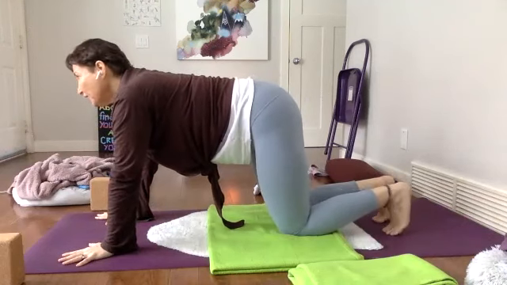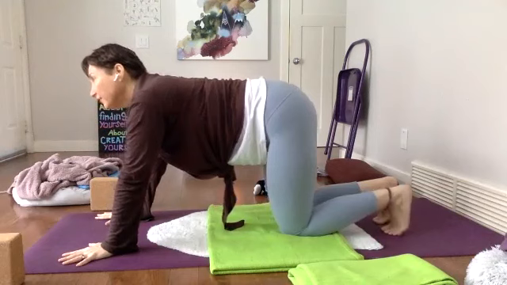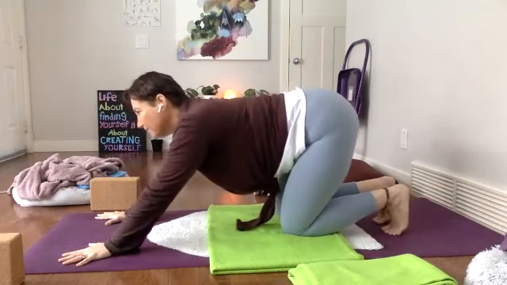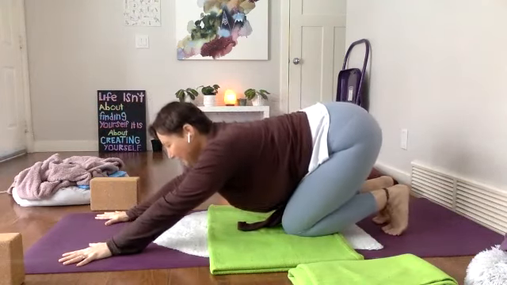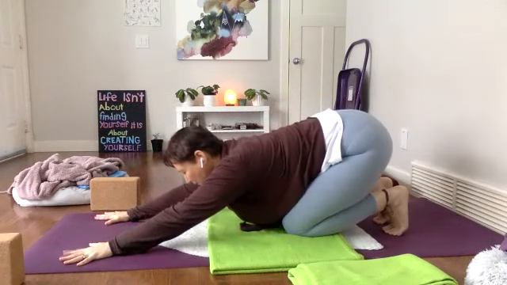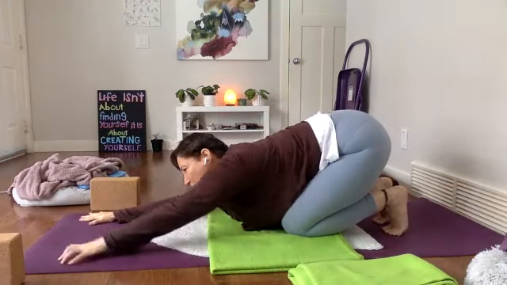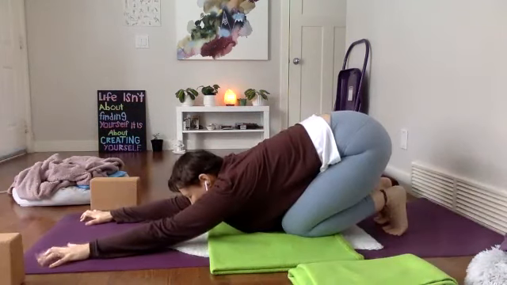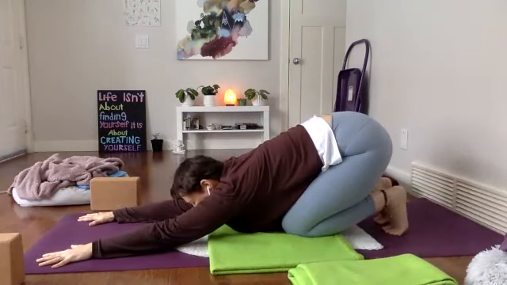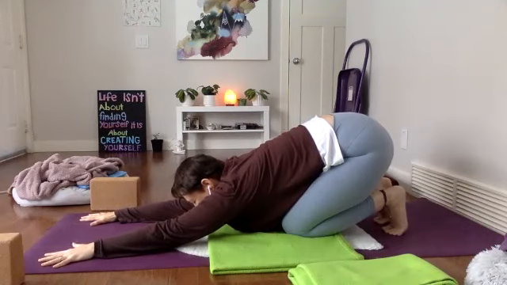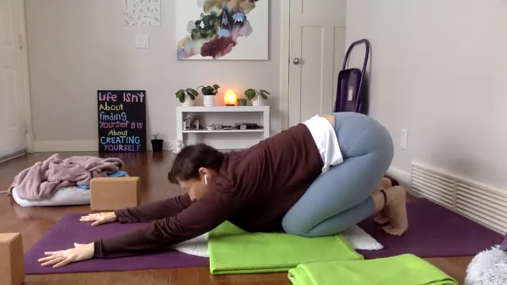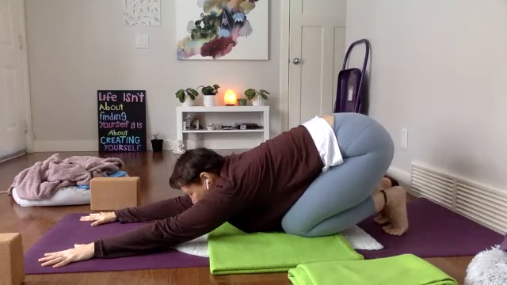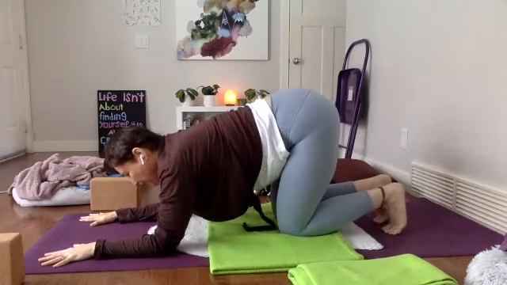Good. Now with the toes tucked under still, I'm just going to shift the hips back towards the heels. So I'm not coming to sit. It's not quite child's pose. Some of you might walk your hands forward a little bit, get a little longer. And so we're just extending the torso. We're opening the feet. Breathe and feel your diaphragm moving here. Whatever you're feeling, if you need to be on your forearms because that's better for your back, do that.